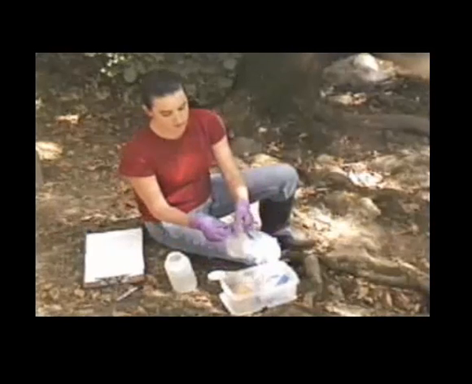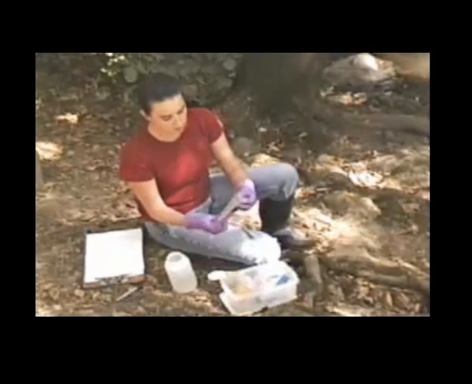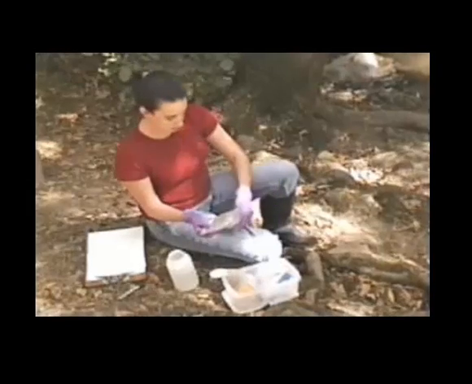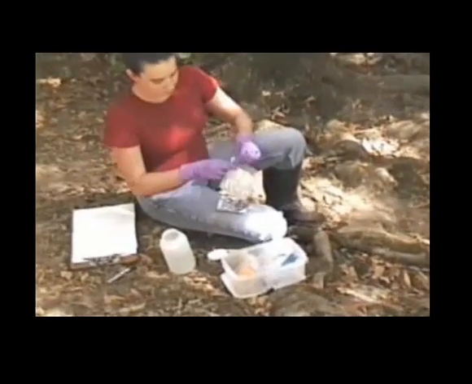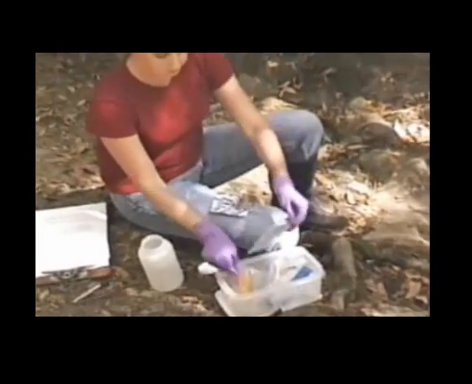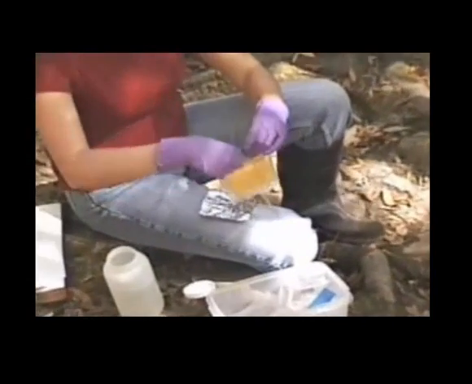Then to prepare the sample, the filter, to go to the lab, you get a piece of foil and an envelope.